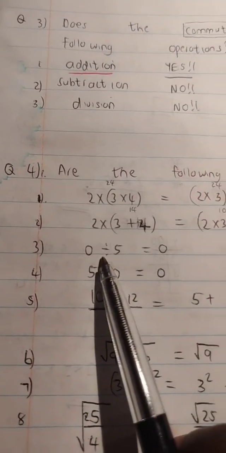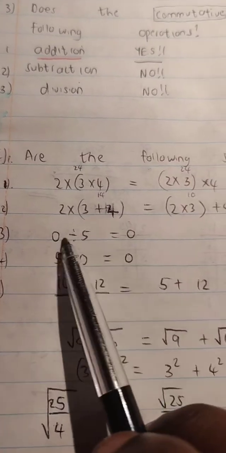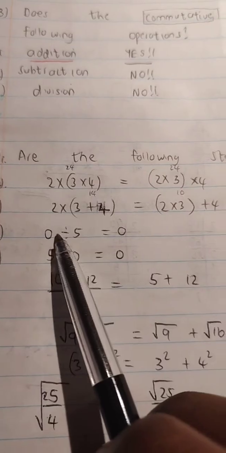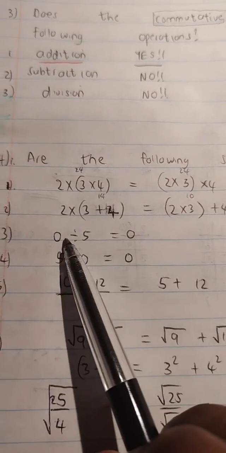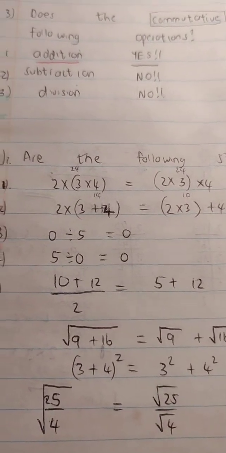Let's move right along. 0 divided by 5 is equal to 0. Is this true? Is this a true or is it a false statement? Guys, is this true?